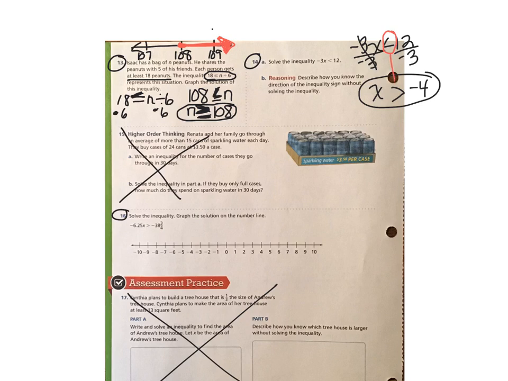So the less than sign has to get switched around and be a greater than sign because you divided by a negative number. So that goes to our reasoning here in part B, which is how do we know that we're going to switch the direction of the inequality sign without actually solving it? Well, the number in front of x is negative.